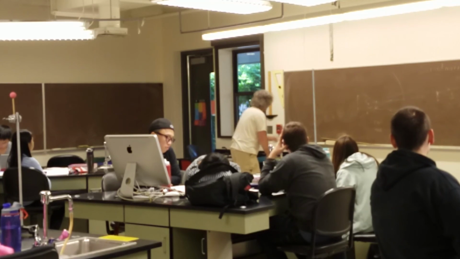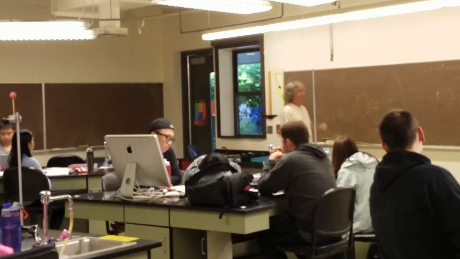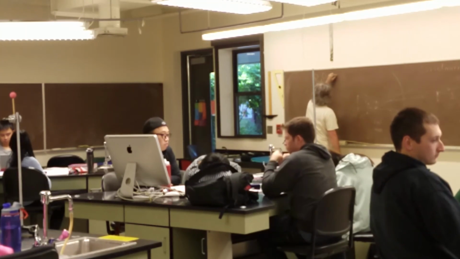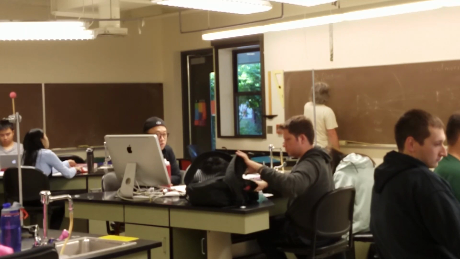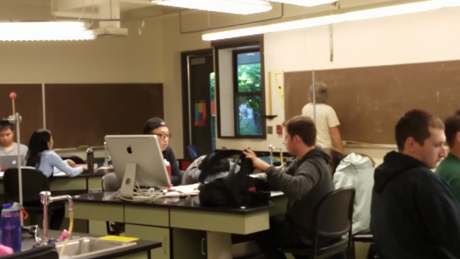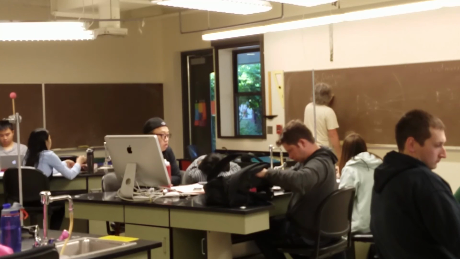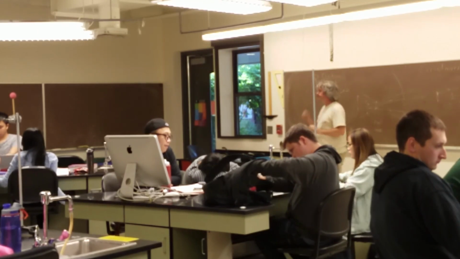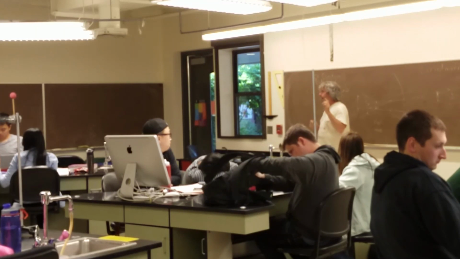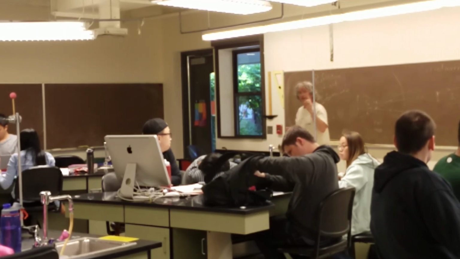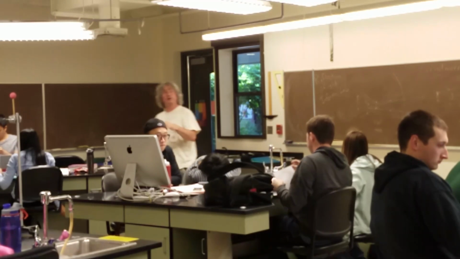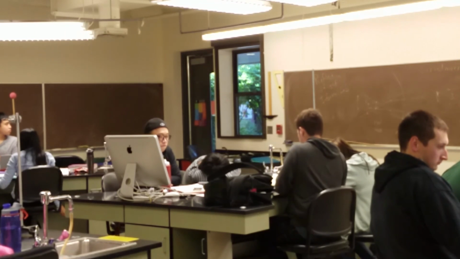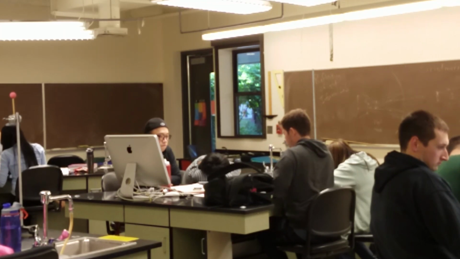Okay, so let's now do our informal lab. This is the reflection of light. I will bring out a cart that should have mirrors and things like that. You may want some paper to trace rays on.